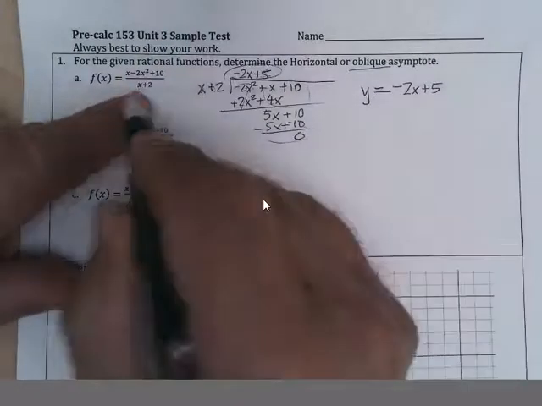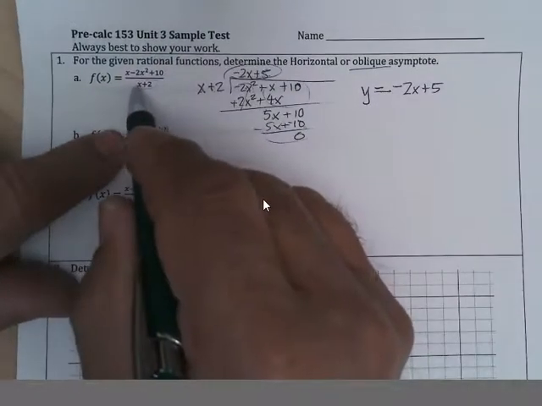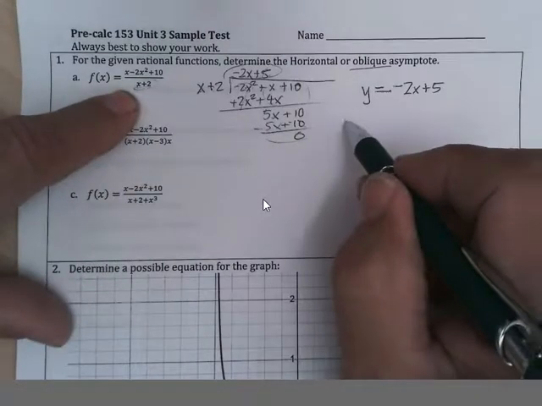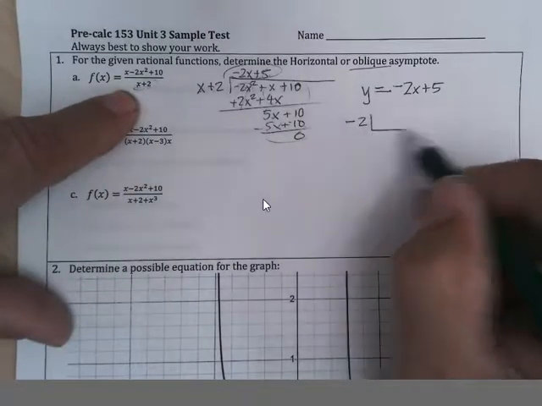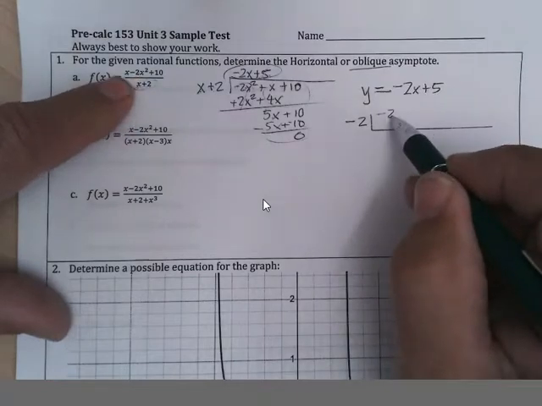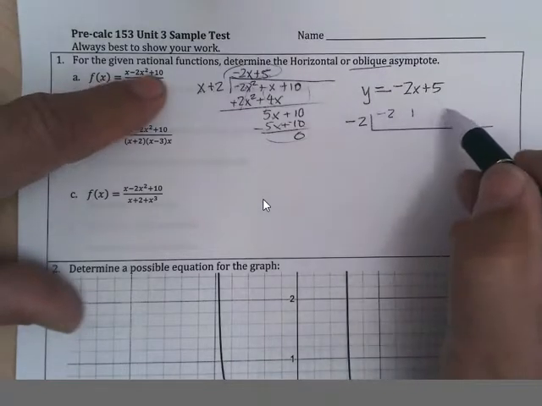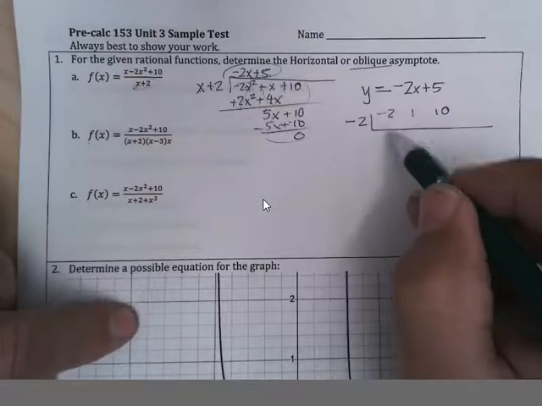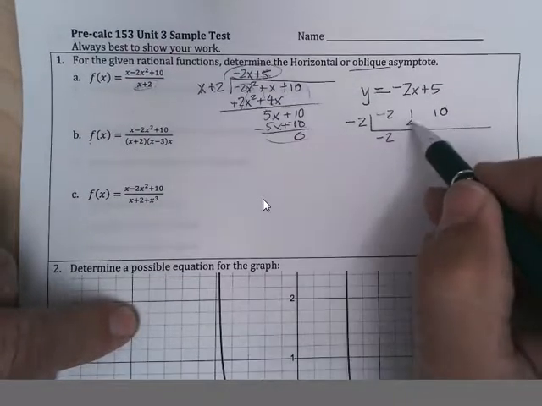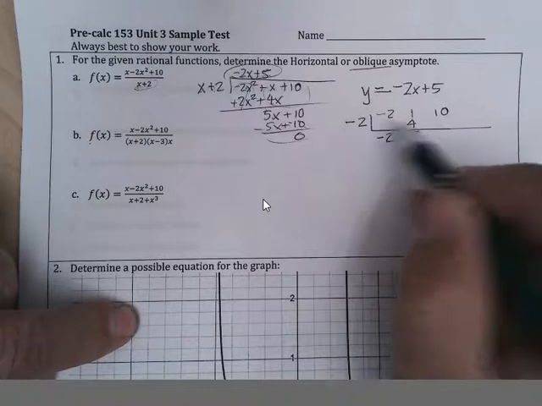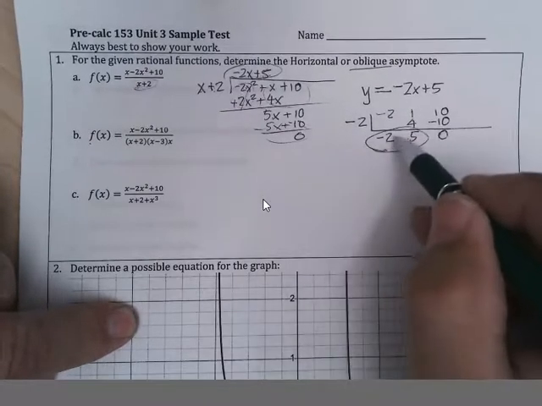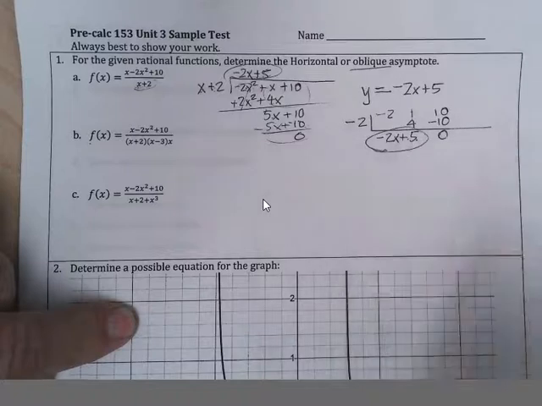Now I could have done it, since this is just a single factor, a single x plus 2, it has a root of minus 2, and I could have gone minus 2 into minus 2x squared plus 1x plus 10, and bring down the minus 2. Minus 2 times minus 2 is 4. Add, I get 5. Minus 2 is minus 10, 0. So my oblique asymptote is minus 2x plus 5.